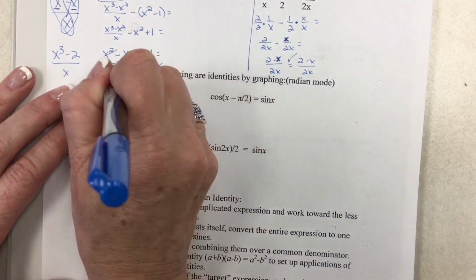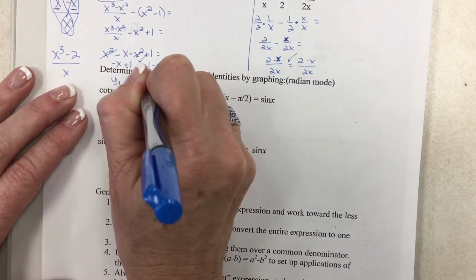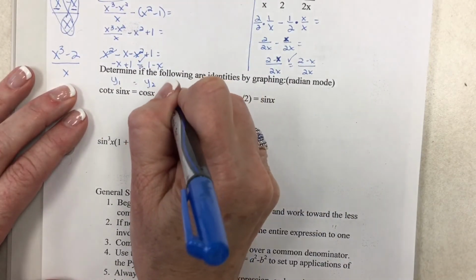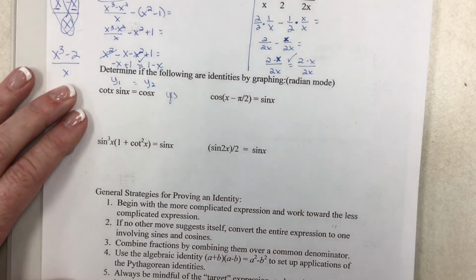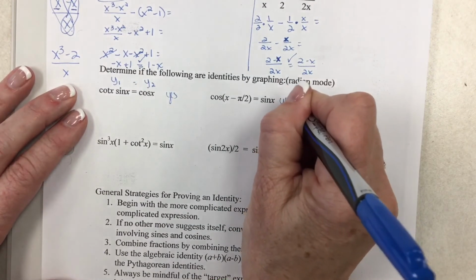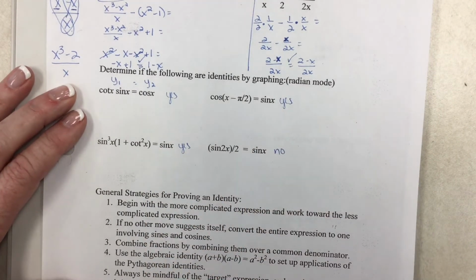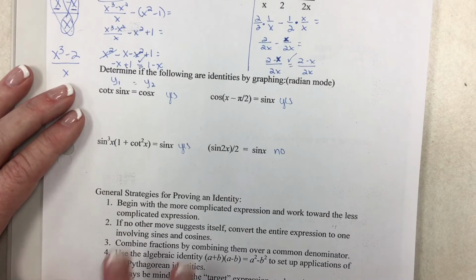Put this in as y1 and this in as y2, and see what it looks like for them to be the same, like you would only see one graph. This lets you know that these are the same, but my last one is not. I want you to see what that looks like by playing with that.